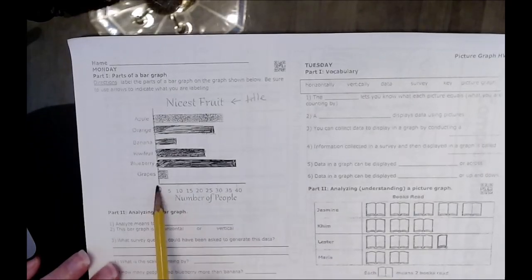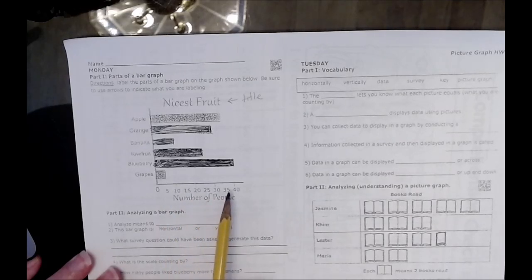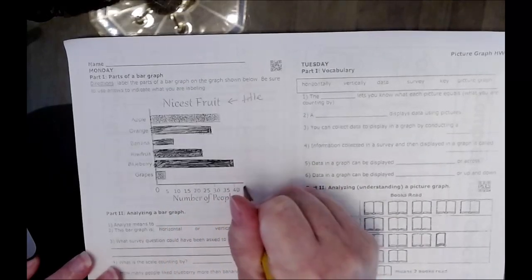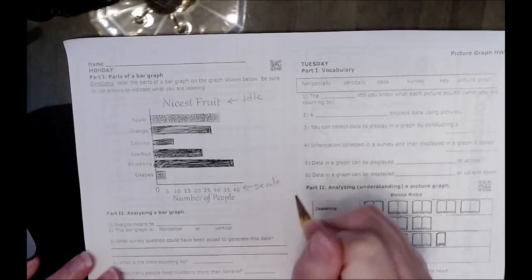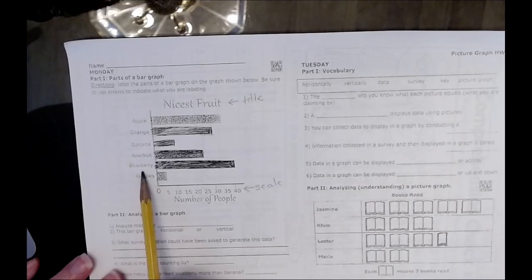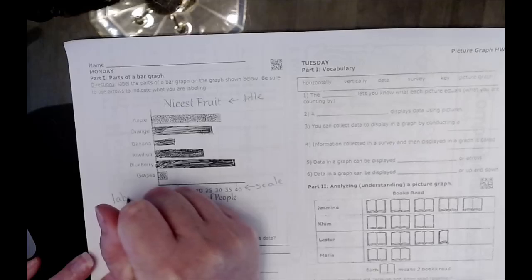They know that the numbers down here, so 0, 5, 10, 15, 20, 25, 30, 35, and 40, that is the scale, which all bar graphs have, because you have to know how you're counting by. The part that says number of people, and then your grapes, blueberry, kiwi fruit, banana, orange, and apple, those are your labels.